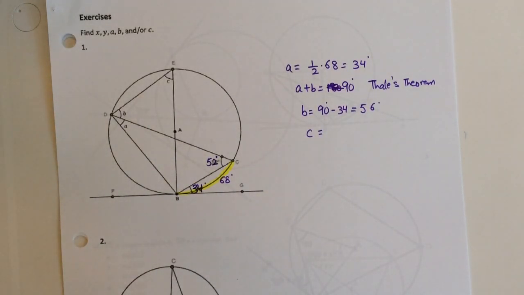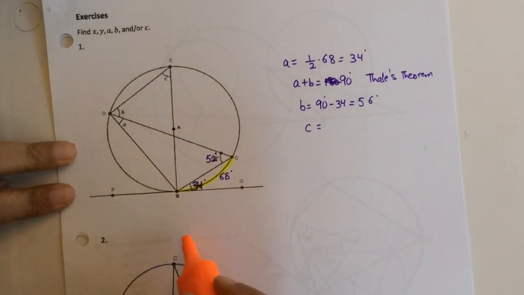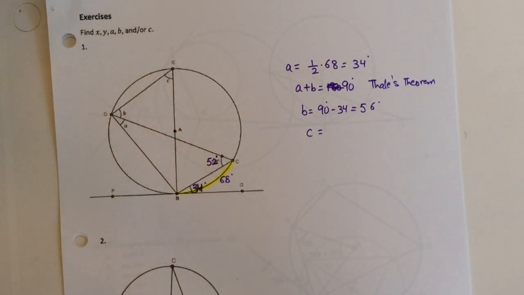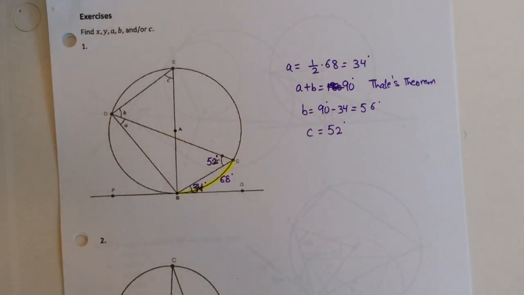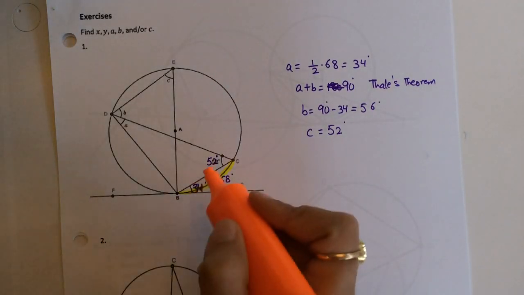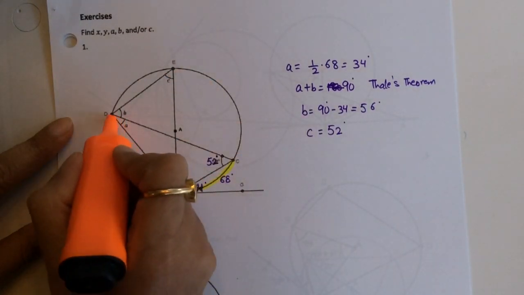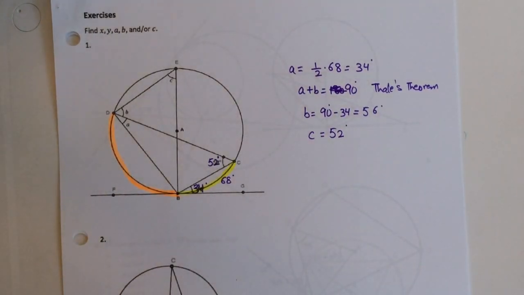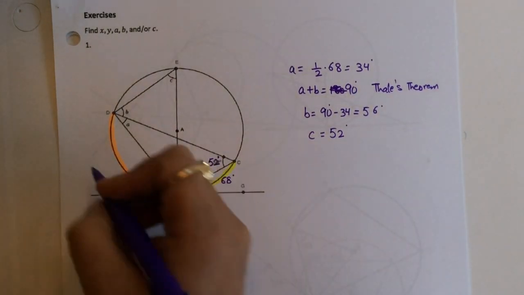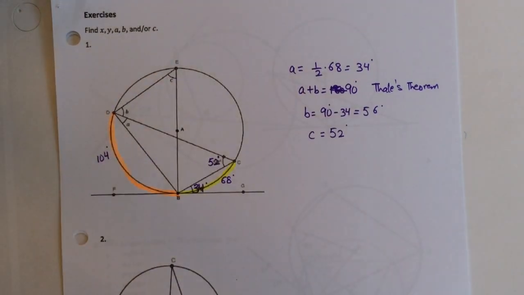So if that is 52 degrees, then C should also equal 52 degrees. This is also a consequence of my inscribed angle theorem, that inscribed angles of the same arc are going to be equal. And for both this 52 degree angle and angle C, my inscribed arc is this arc BD. So I know this is 52, and so this should be 104. So C should be 52 degrees.